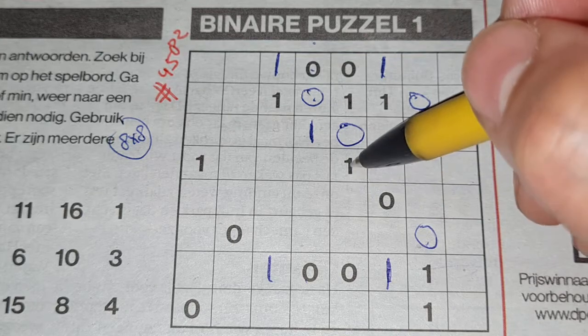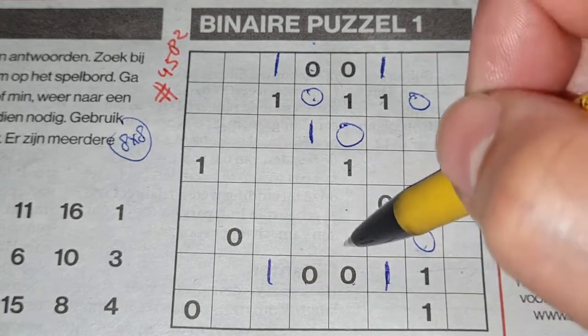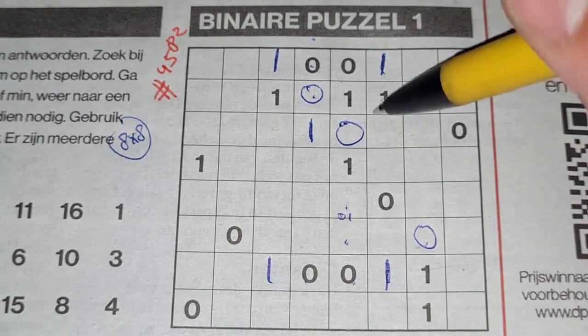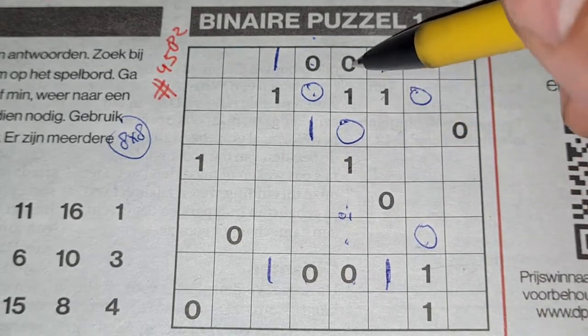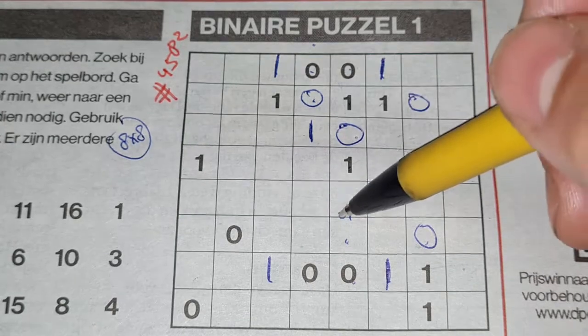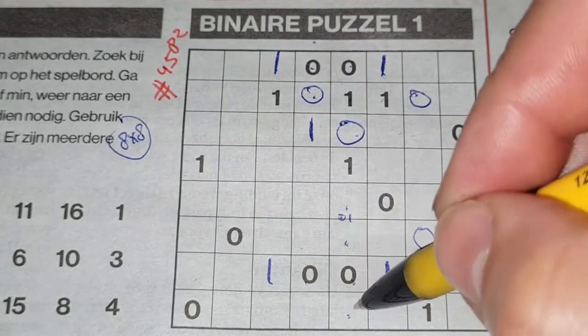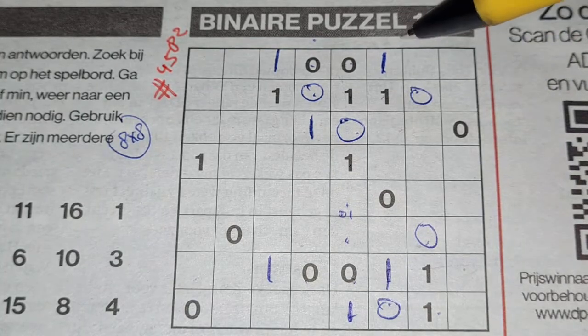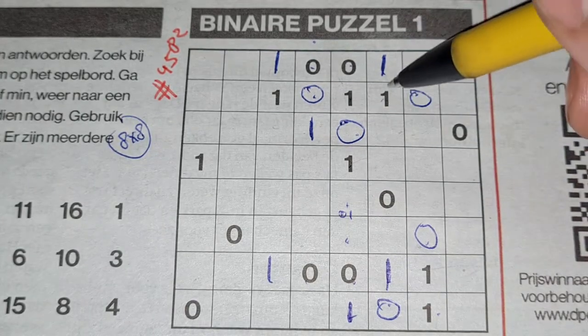I know between a 1 and an O with 2 empty boxes between, there's always an O and a 1 there, but I do not know in which order. So we have the first O, second O, third O, and the fourth O. So this box should be a 1. Between two ones comes an O. Here also the same story.